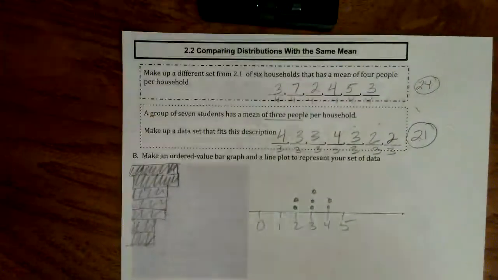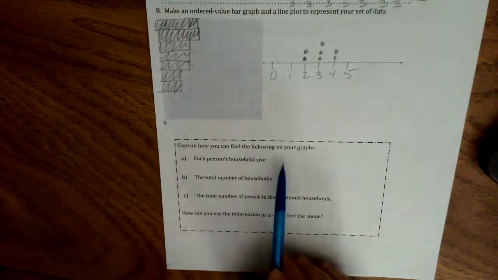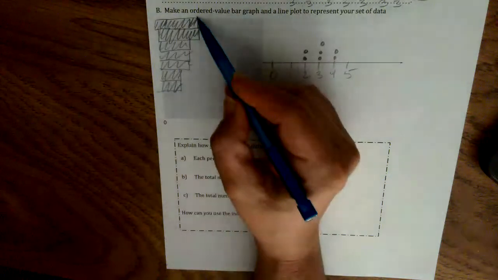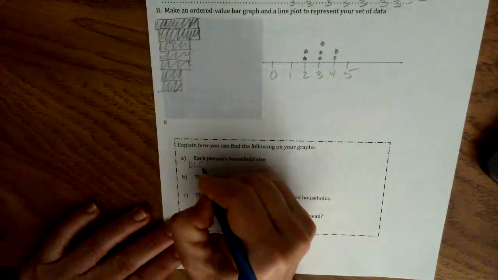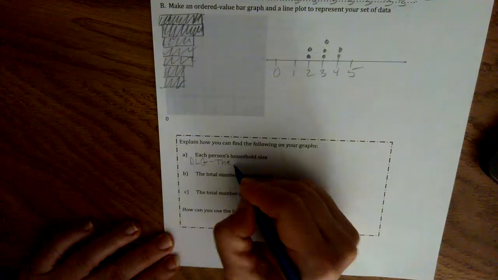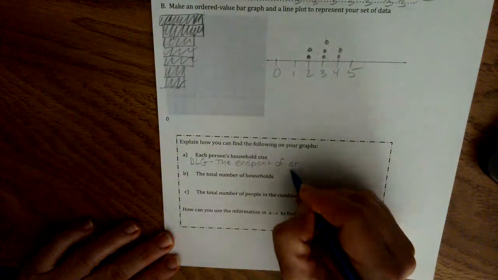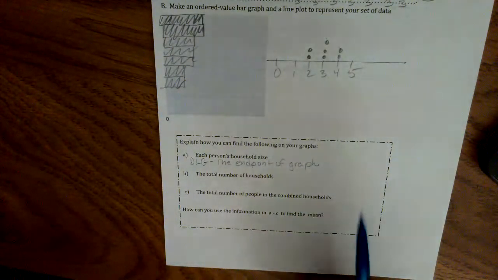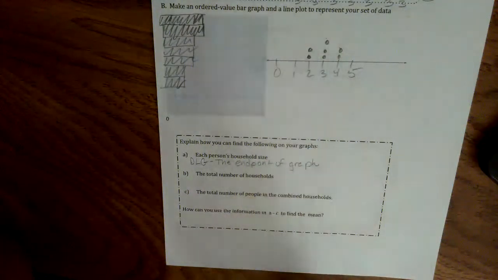Then it said at the bottom, explain how you can find the following on your graphs: each person's household size. So for that, on my double line graph, basically it's the end point of the graph. And then obviously in my dot plot, each person's household size is written on the bottom that lines up with the dot.